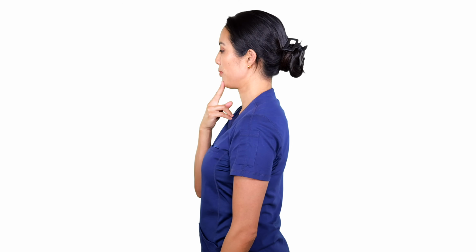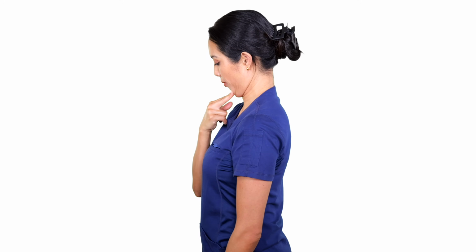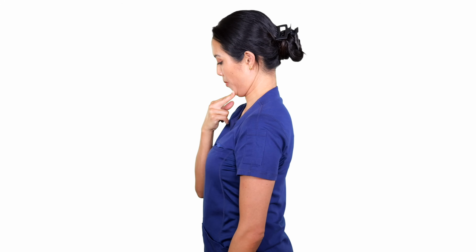You can even leave your finger here. So tuck that chin in, look down, and feel that nice stretch in the back of the neck. I'll go ahead and turn to the side so you can see what that looks like. I'm going to hold that stretch for a few deep breaths.